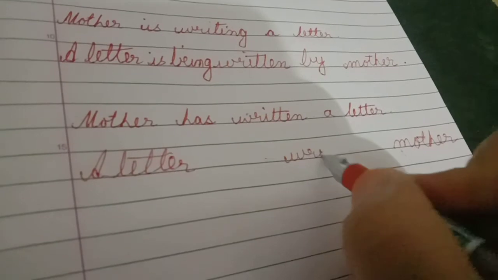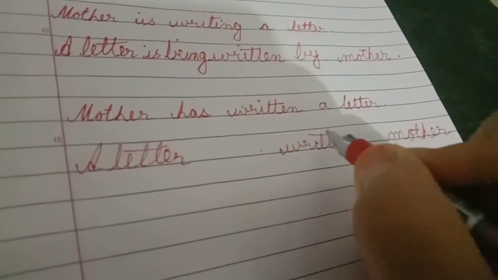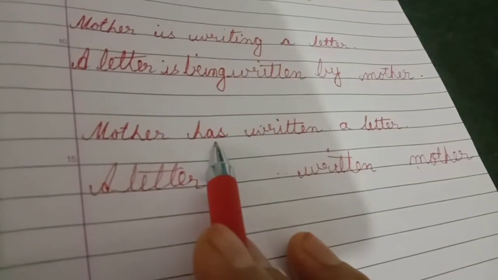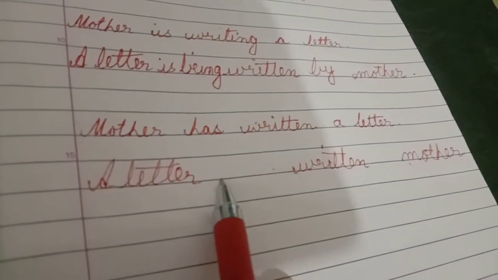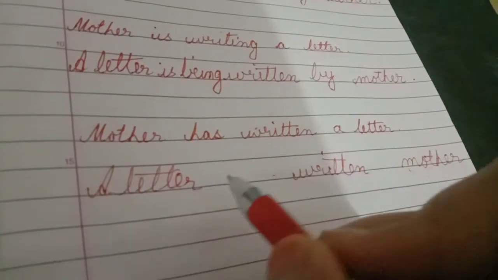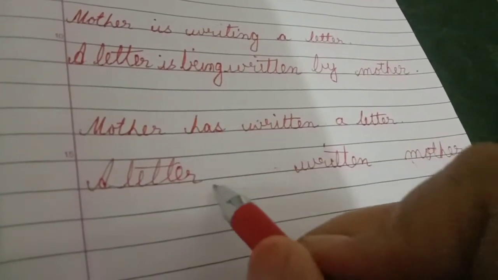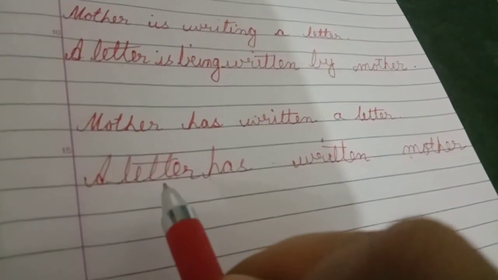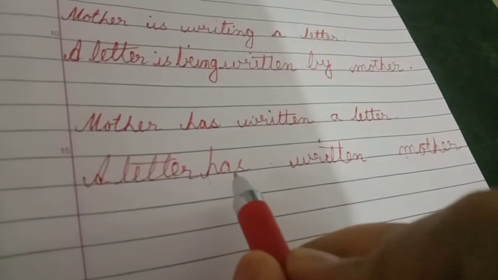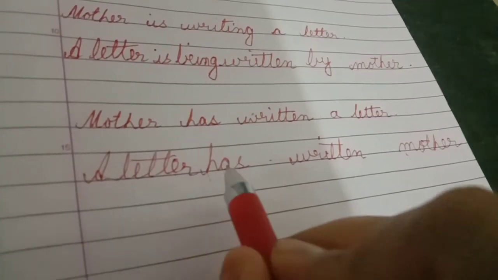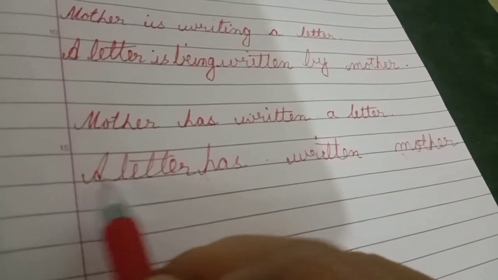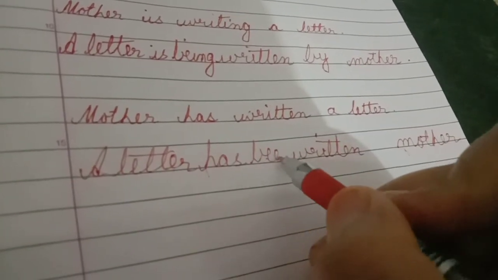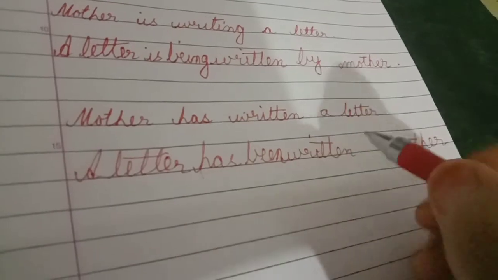So we will write the third form of the verb, and we have to decide the tense now. Since this is present perfect tense, we also have to make the passive sentence in present perfect tense. So a letter is singular, we will write has. Has is the singular helping verb. If the subject was plural, letters, it would have been have. Letters have. Since it is singular, a letter has. We will also introduce another word, been. A letter has been written by mother.